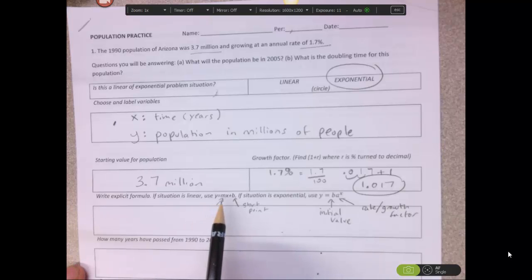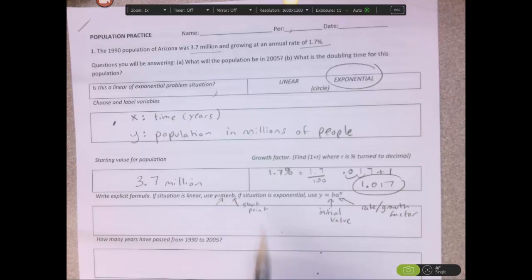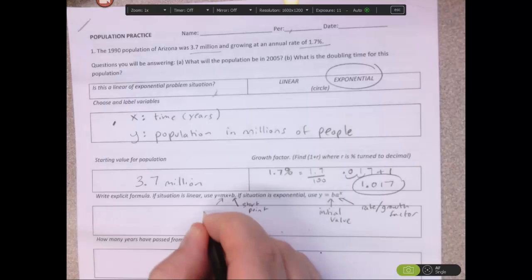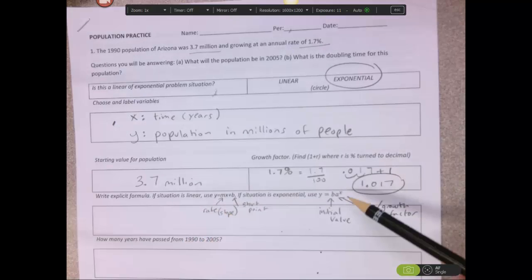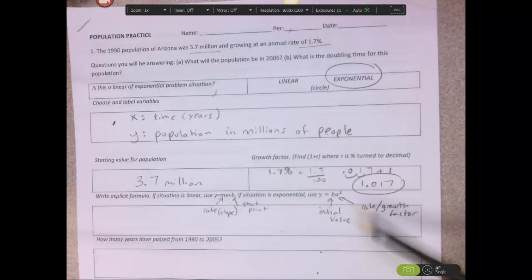So, if I pay $100 to join the gym and then $10 each month, my $10 each month is going to go here for my slope. So this is repeated addition. This is my rate here as my slope. And this guy is repeated multiplication. So just like my slope I'd put here, my growth rate I put here on the x. Okay.